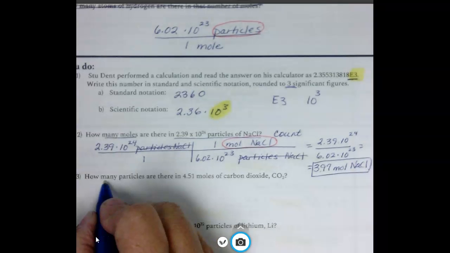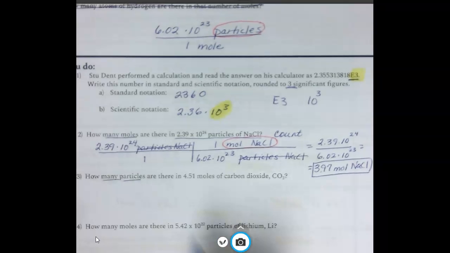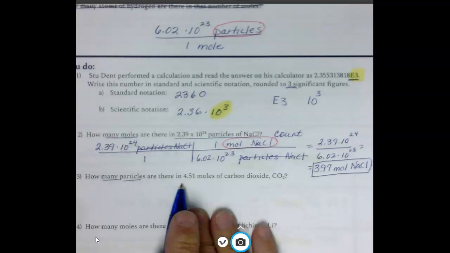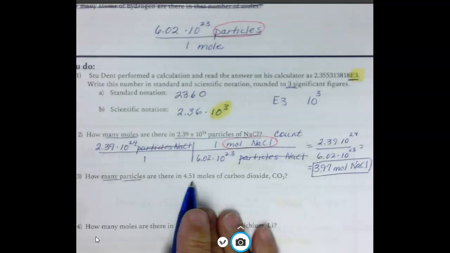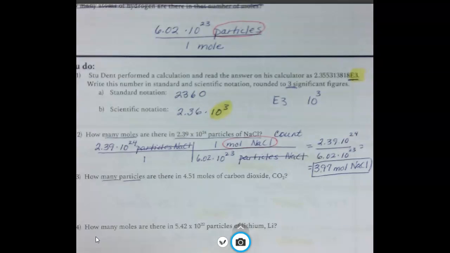Okay, now this one is switching it up. It says how many particles. So this time I have 4.5 moles. So think about if I had 4.5 dozen eggs, that would be 4 times 12 would be 48, and then 6 more. So I'd have 54. I'd have 54 eggs.